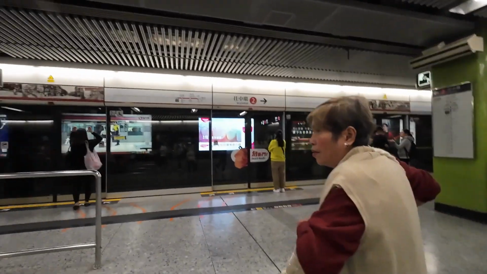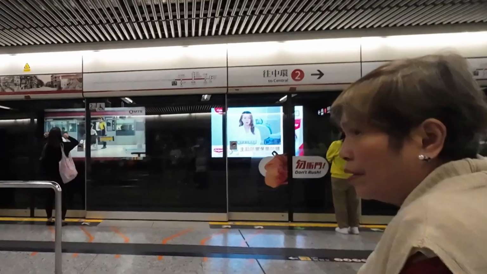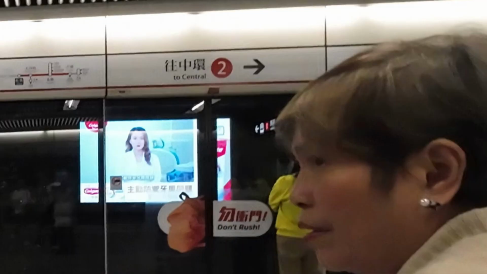And then we board the Tsuen Wan line train of the Jordan Station at platform number 2, going to Central Station.